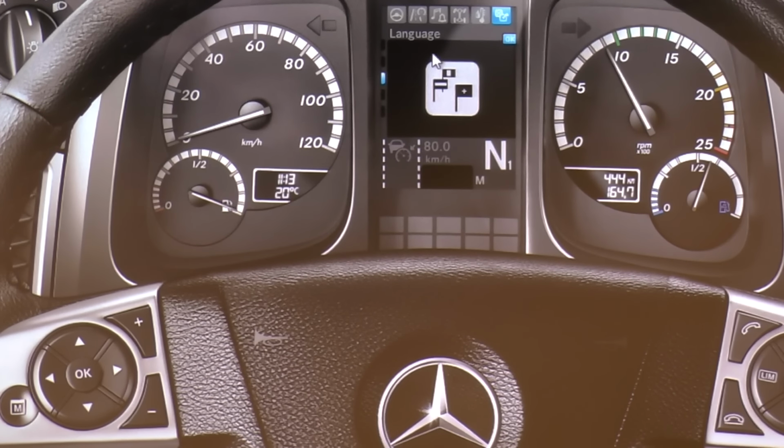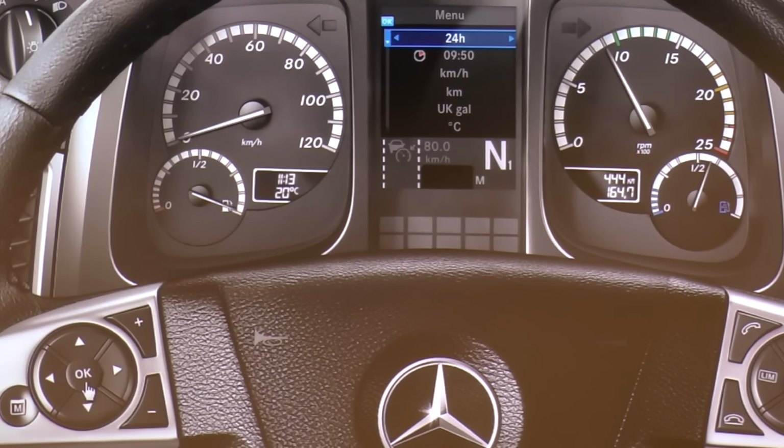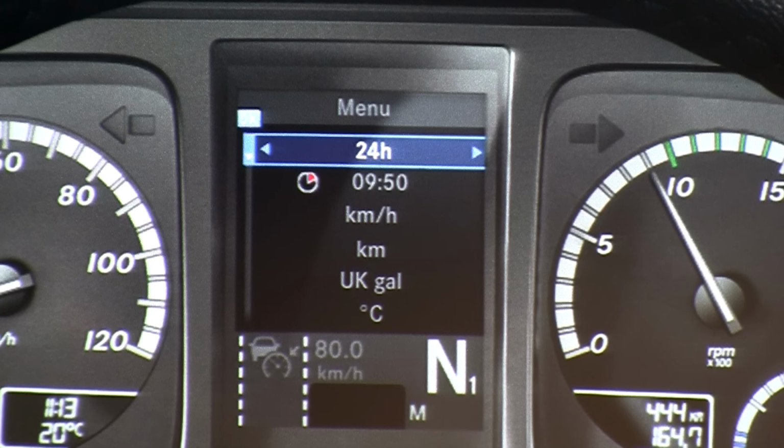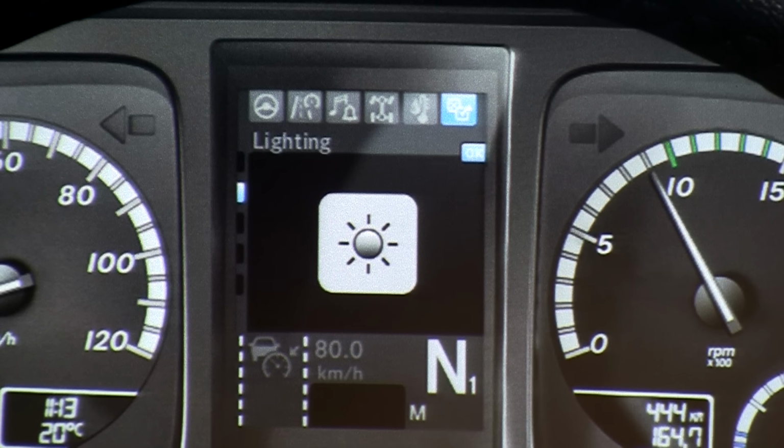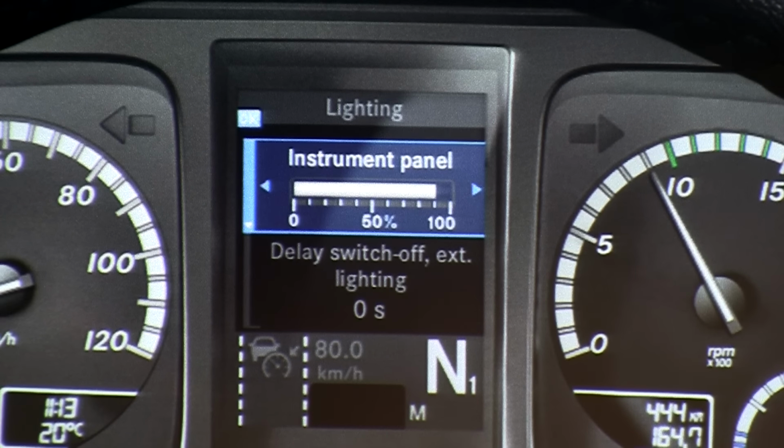And then our final chapter down here is settings. So you can go through and adjust settings. Obviously the main menu settings where you can set times, whether you want kilometres per hour, miles per hour, gallons, litres, things like that. Lighting, there's a few functions to play with the lighting. You can adjust the brightness of the instrument cluster. You can set up different internal lights that'll come on automatically with the automatic headlight function and things like that.